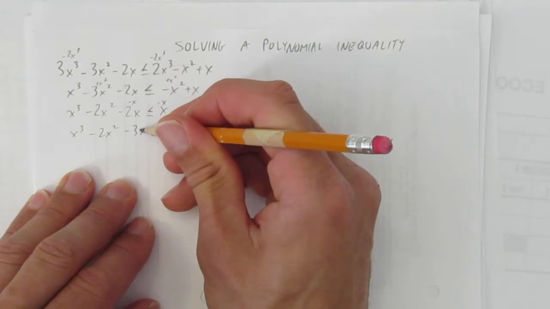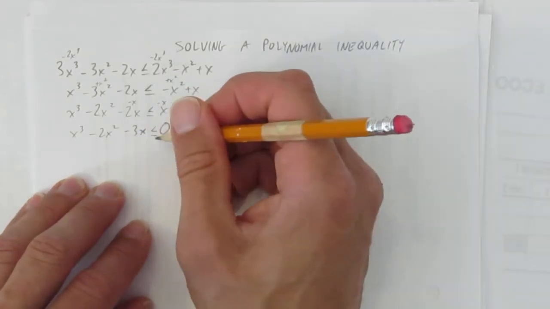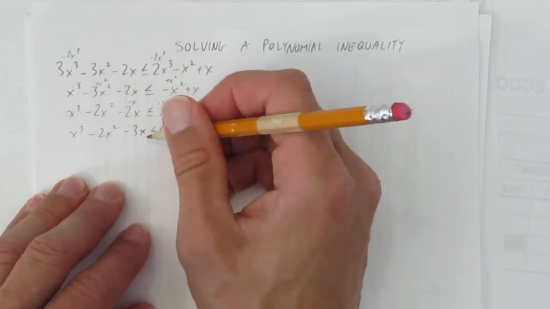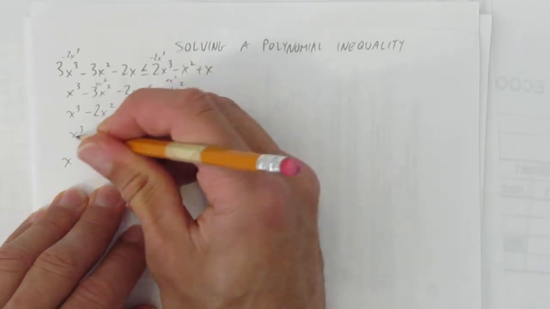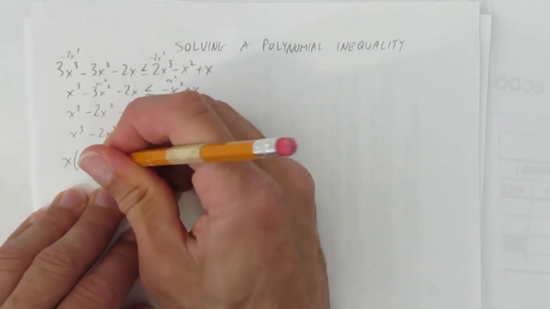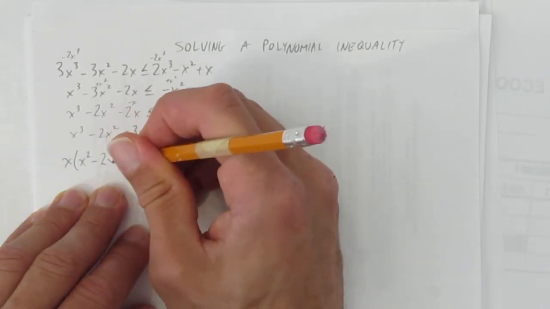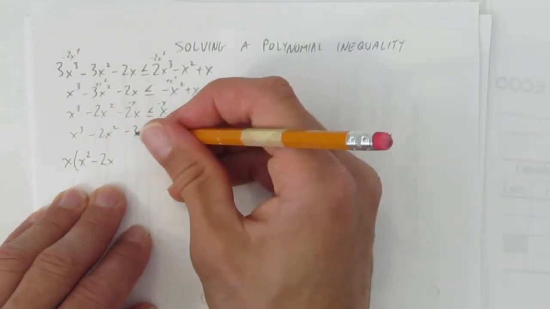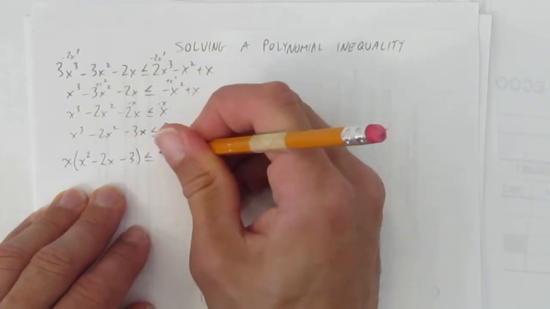There are different ways to factor here, but the first thing you should always do, note to self, is common factor first. And indeed, this does have a common factor, not a number, but an x. I can pull an x out of this polynomial and divide everything. x cubed divided by x gives x squared. Negative 2x squared divided by x gives negative 2x. And negative 3x divided by x just gives negative 3.